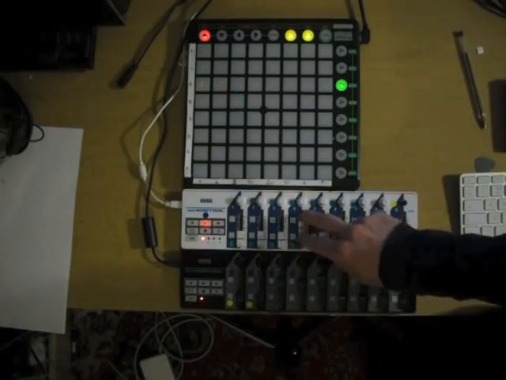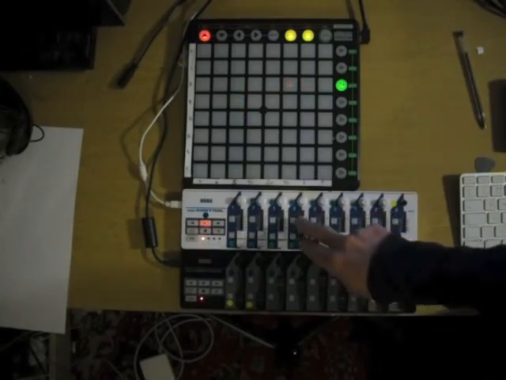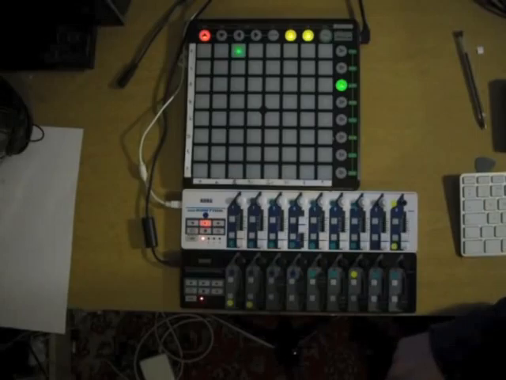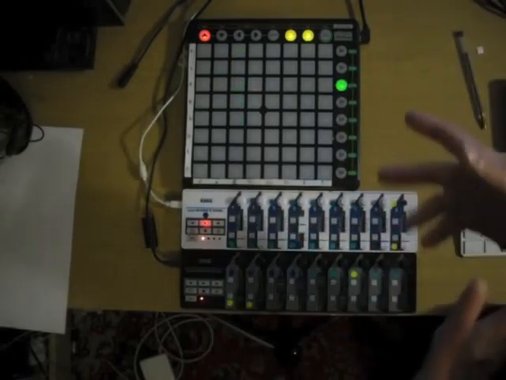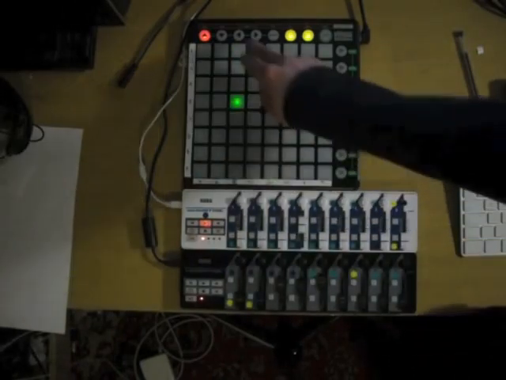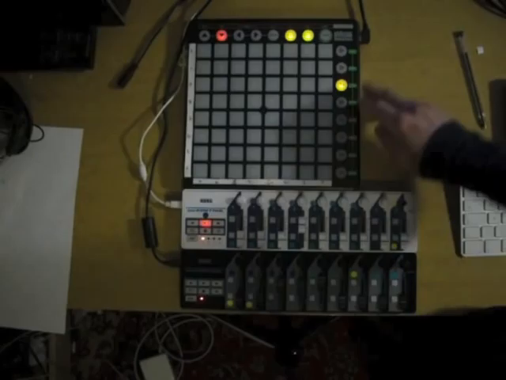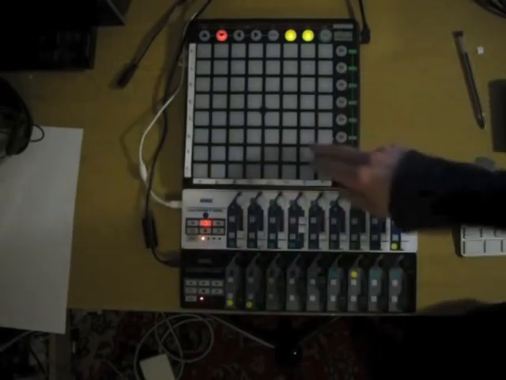Now let's listen to that. Okay, so we've got column 3 changing the pitch of what's being played on row 3. If we stop column 3, the pitch stays the same.